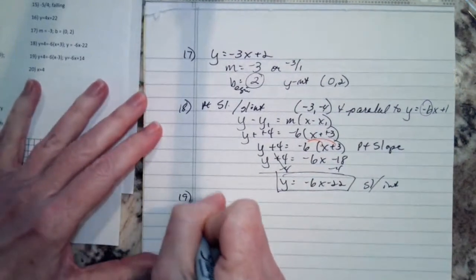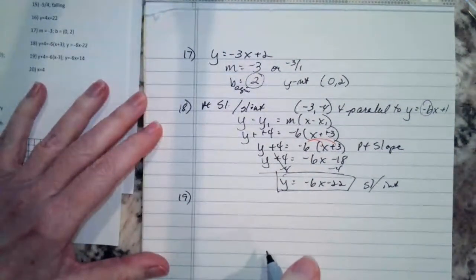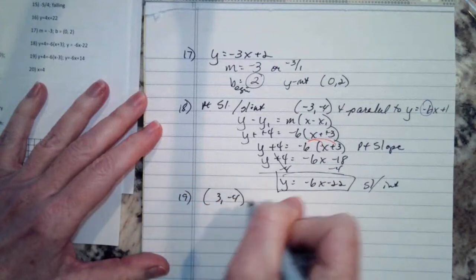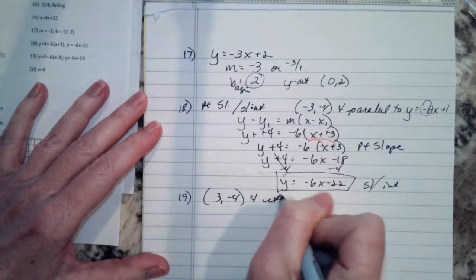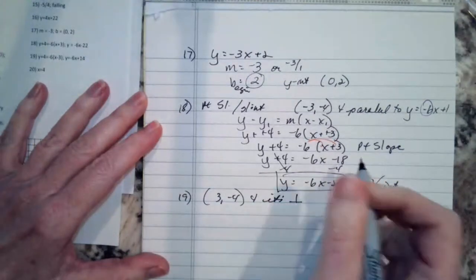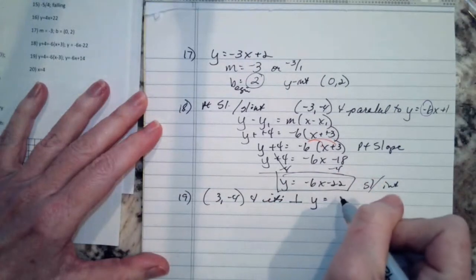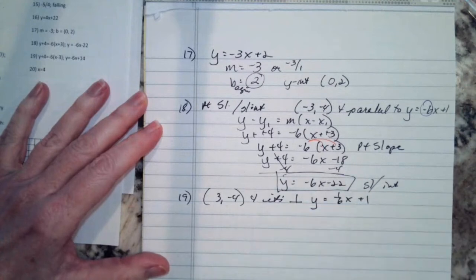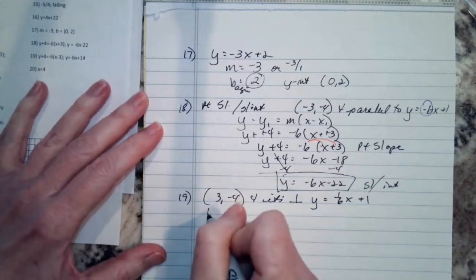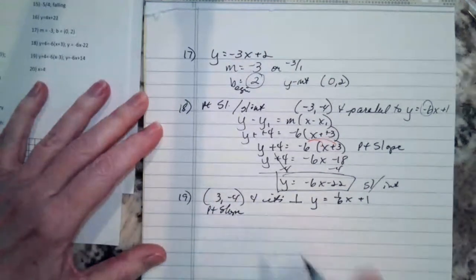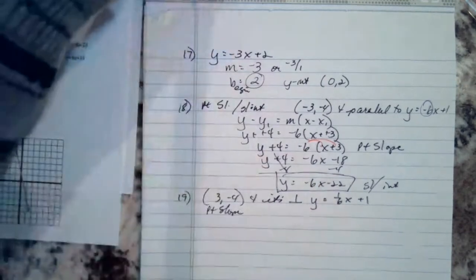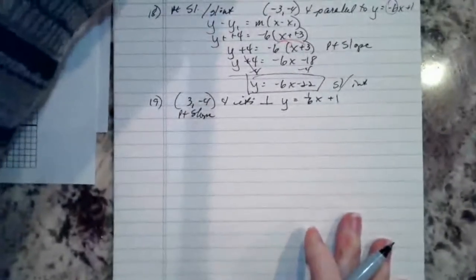Okay, number 19, a similar kind of problem. We want both point slope and slope intercept. It's passing through (3, -4), and it is perpendicular to the line whose equation is y equals 1/6 x plus 1. If we're going to do point slope, you know what we need. We need a point. We've got it. And we need the slope of the line. Well, we've got the slope of the perpendicular line. We don't have the slope of the line we want.